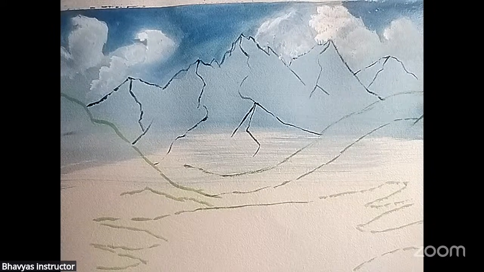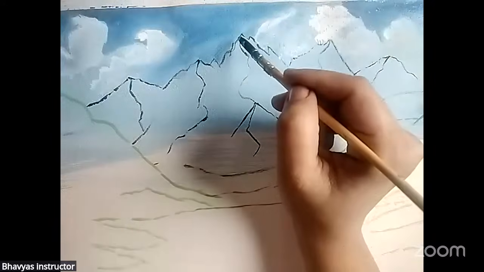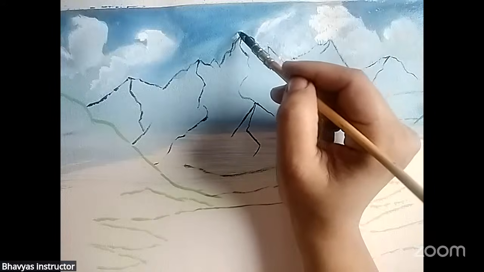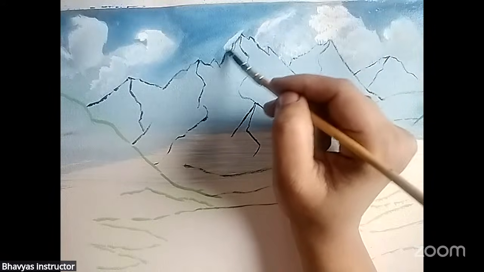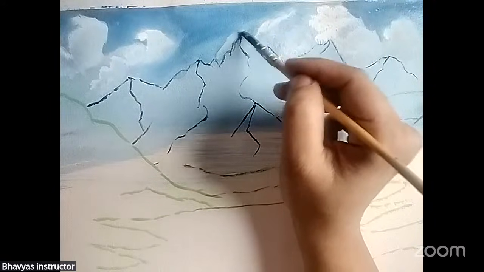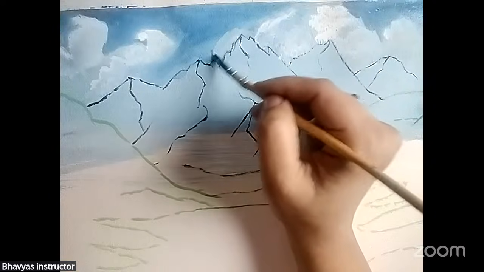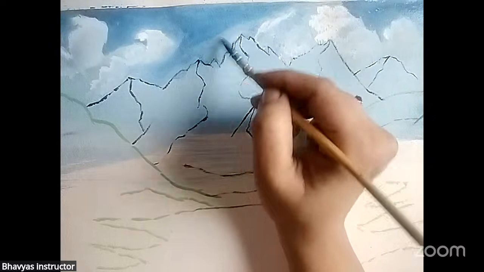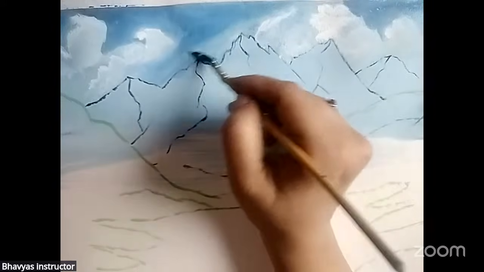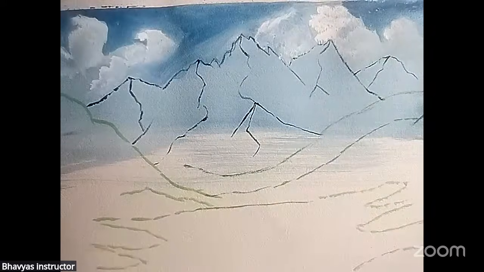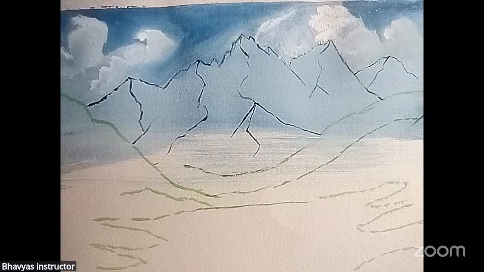Now I'm going to clean my brush, and on the backside of the mountain I want a little bit of snow texture. So on the wet surface itself I'm adding a little bit of white, like this. So do this step.